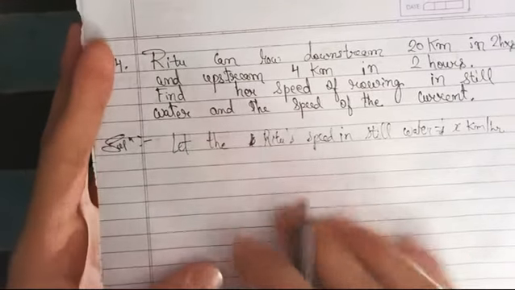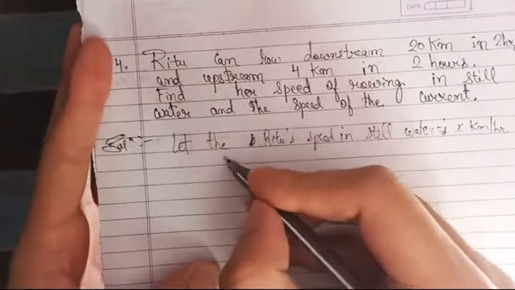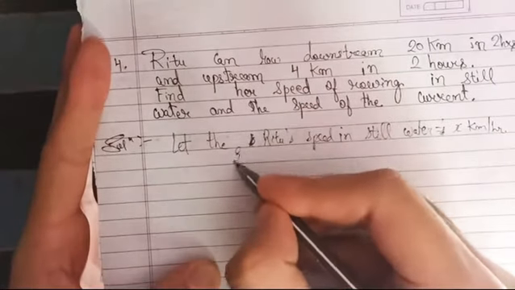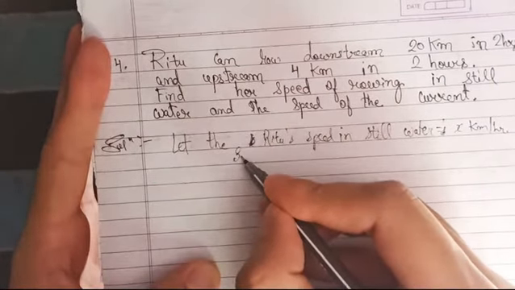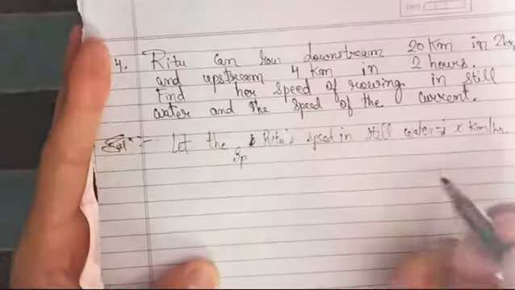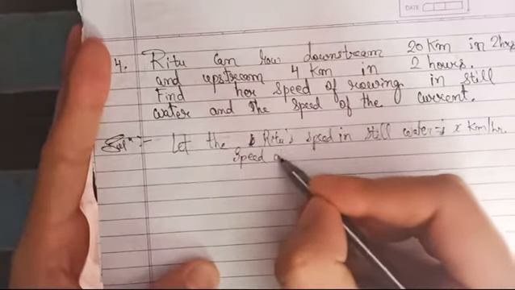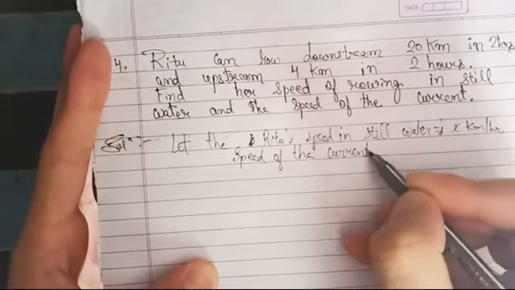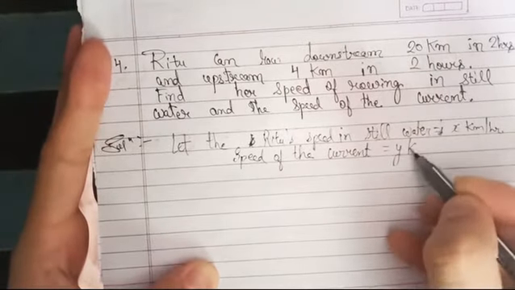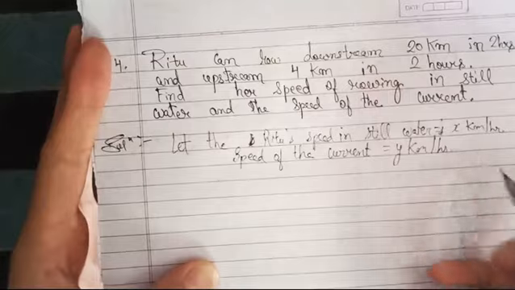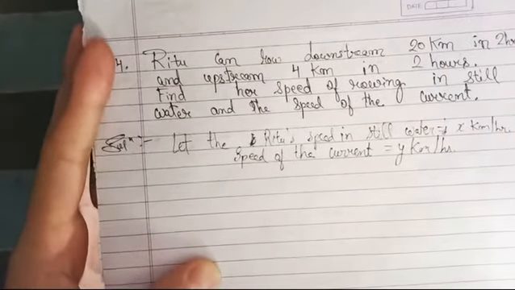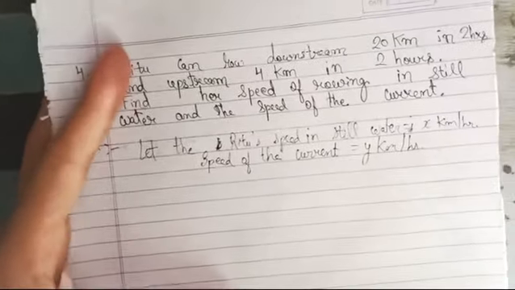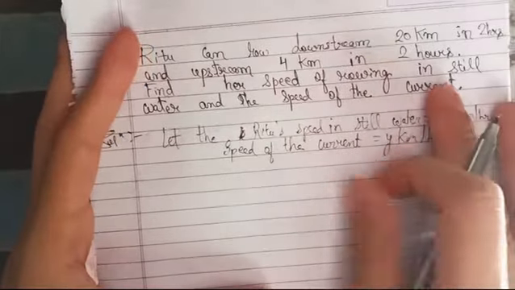Now also we can assume the speed of the current is equal to y kilometer per hour. Speed of current means the rate at which the water is moving. Okay, so y kilometer per hour.